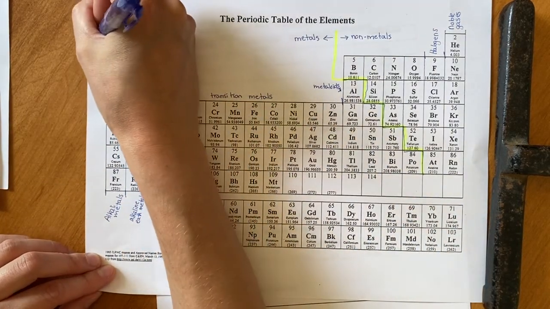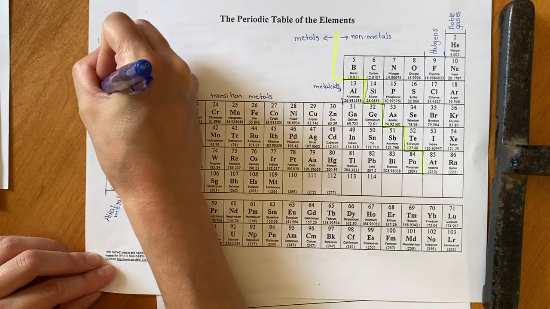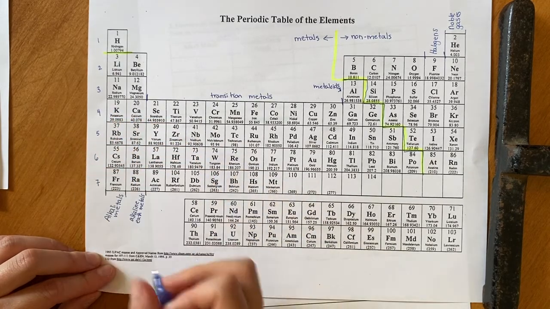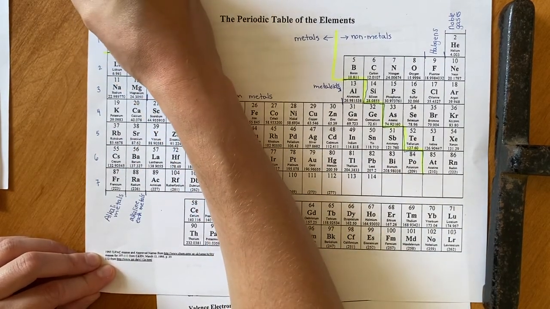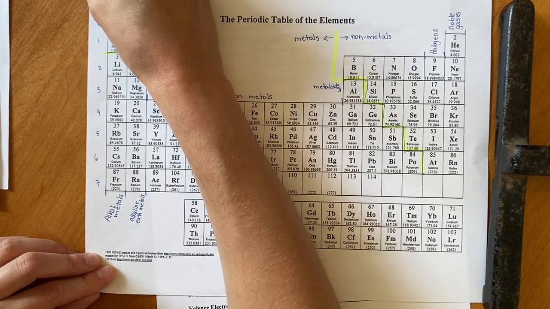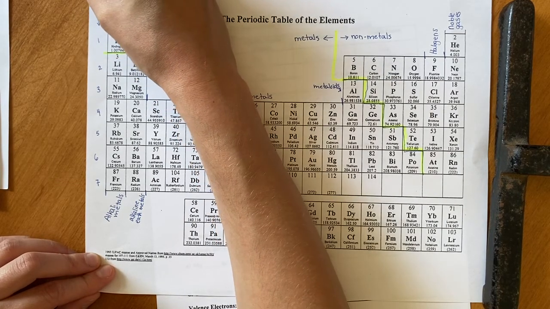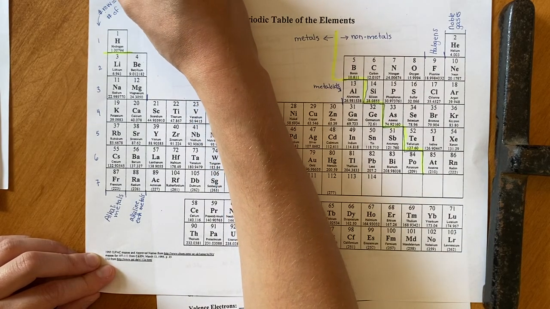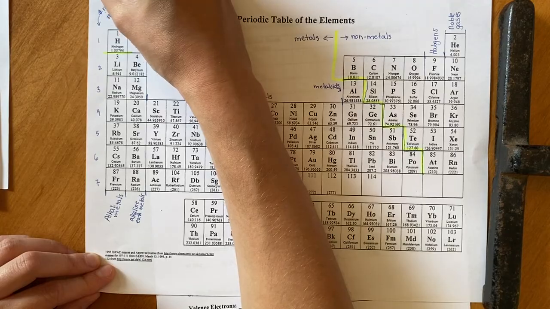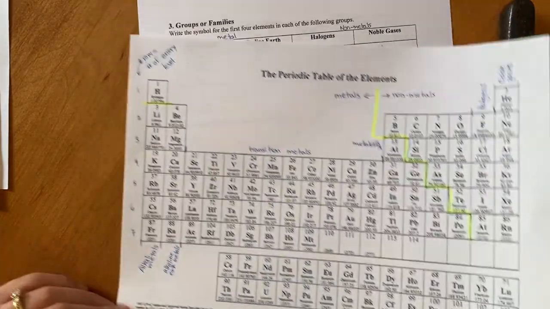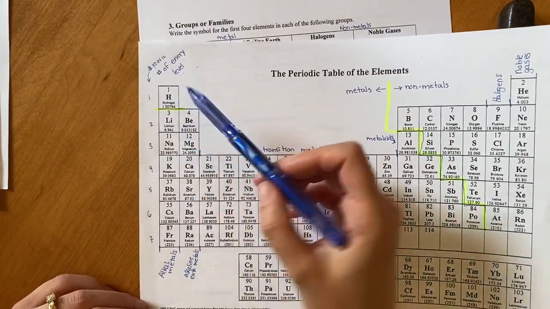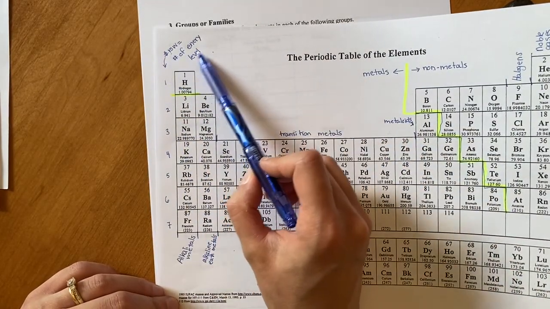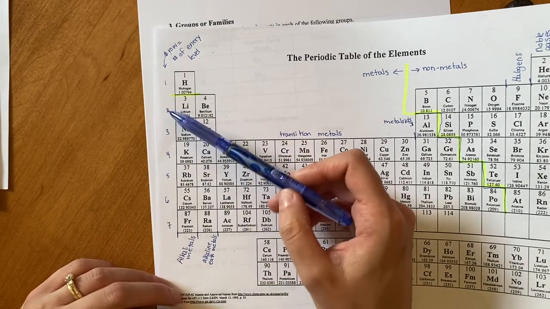So if you label your rows, 1, 2, 3, 4, 5, 6, and 7, the number for the row is equal to the number of energy levels or orbitals or shells, depending on what you want to call them. So you might want to make a note of that on your periodic table. So numbering them down, the number of the energy level corresponds to the number of the row it is.